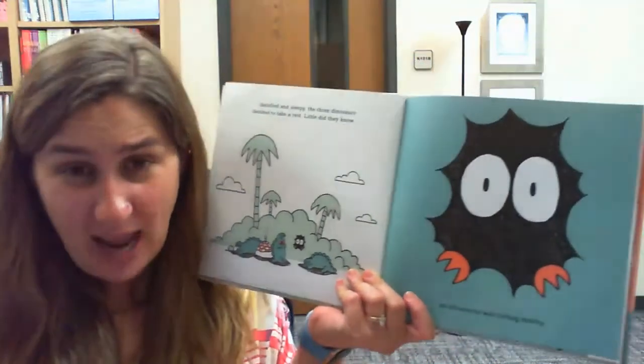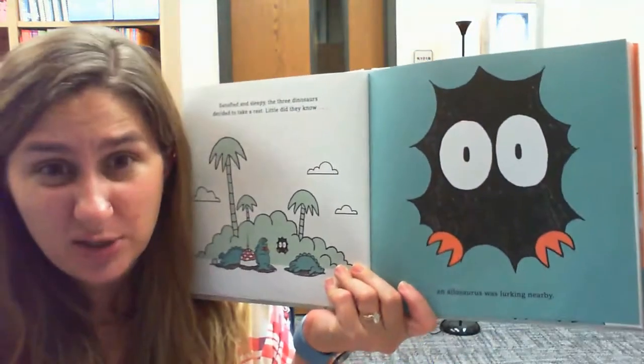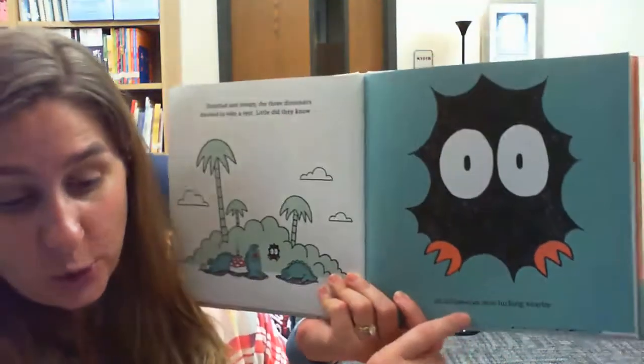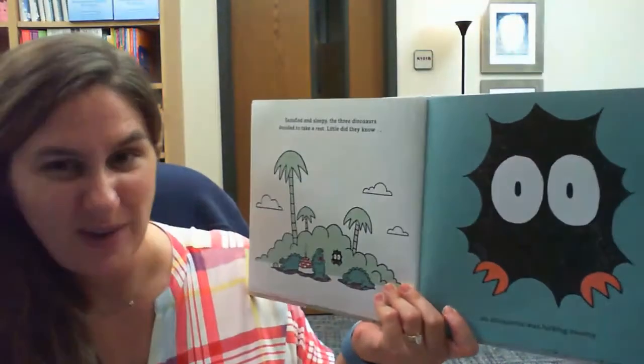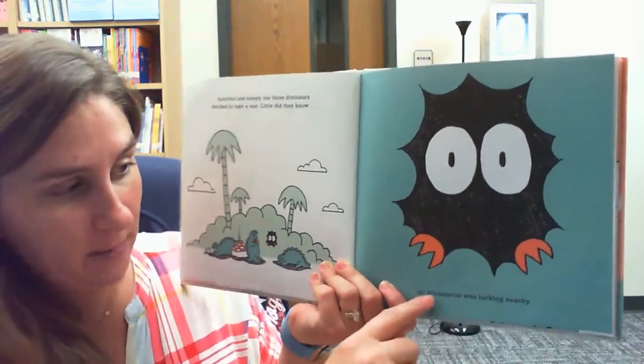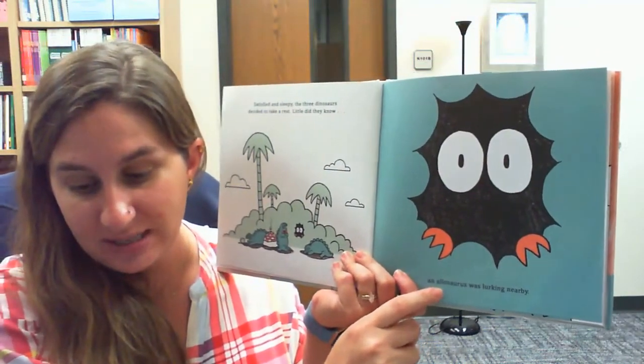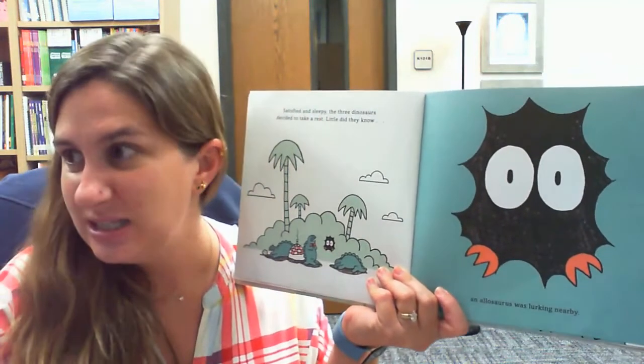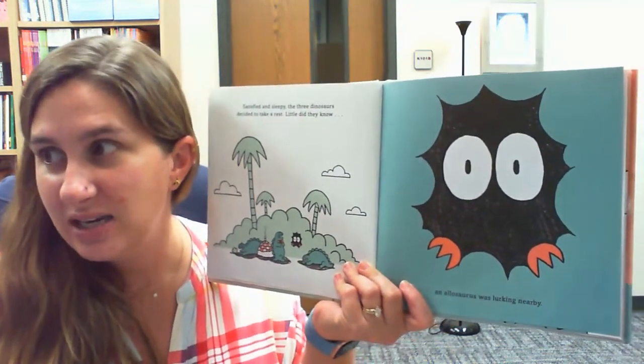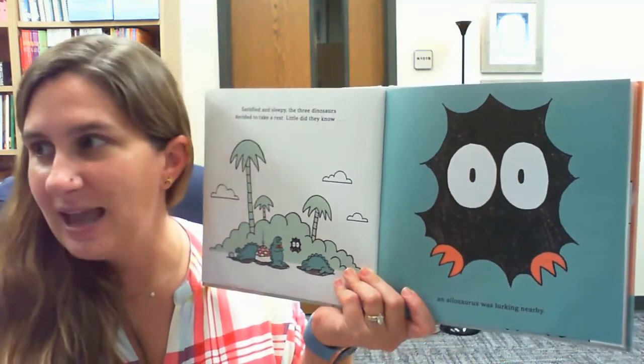I do not know what Allosaurus is. Let's use some root words. We know saurus means lizard. I think it's going to be another dinosaur. But the word allo is another root word, and allo means different. So this is a different dinosaur. Allo.